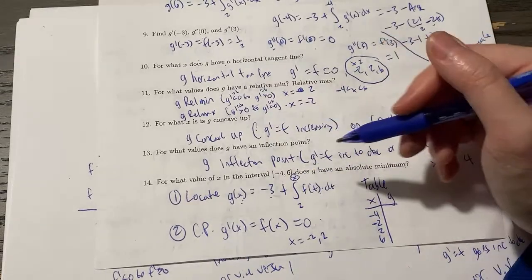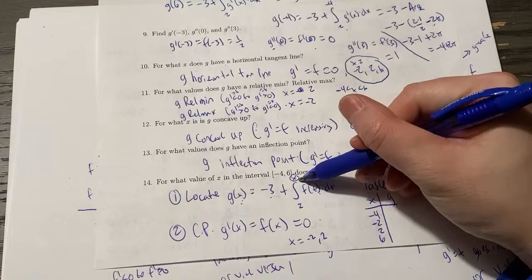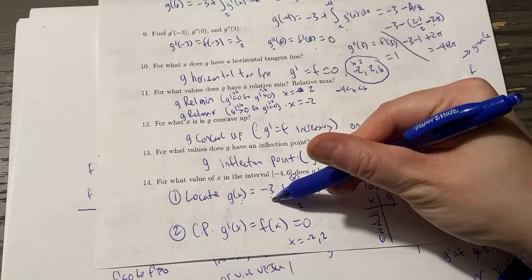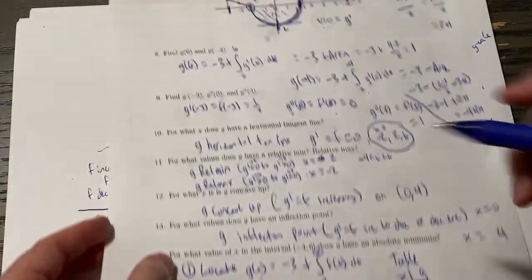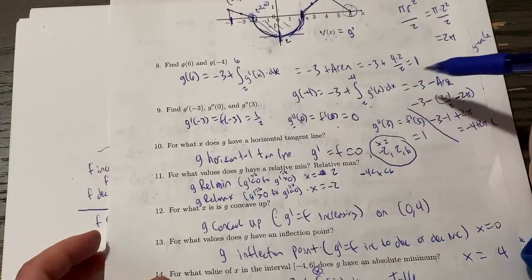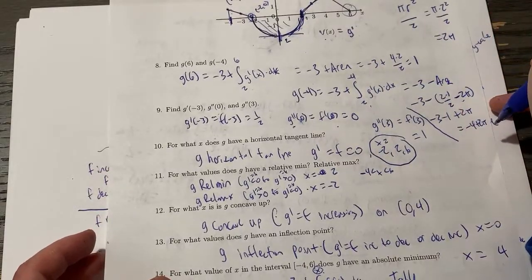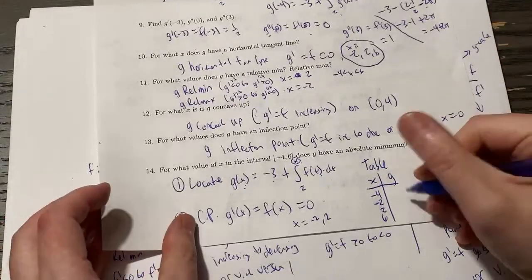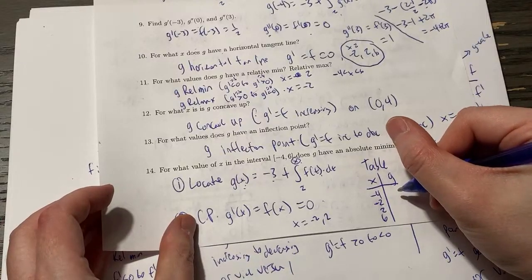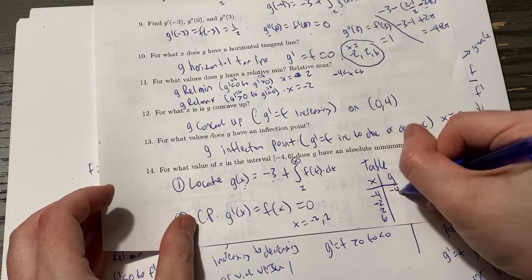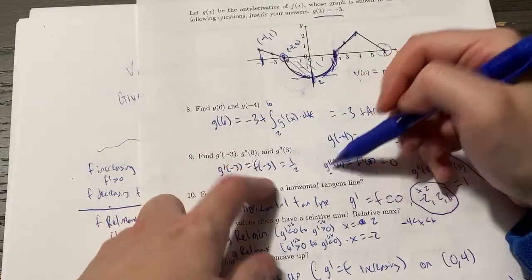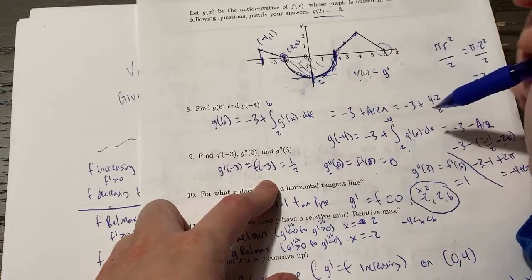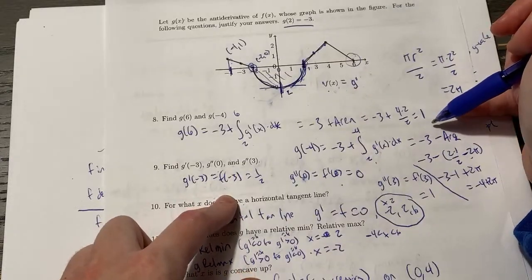And what we're going to do is find the area from this number to whatever number we plugged in, and we're going to add -3, which came from the FTC. Luckily enough, we already found G of -4 and G of 6, so I'm going to copy those answers down. G of -4 is -4 plus 2 pi. And then G of 6 is equal to, where is it? I can't even read my own handwriting. It equals 1.